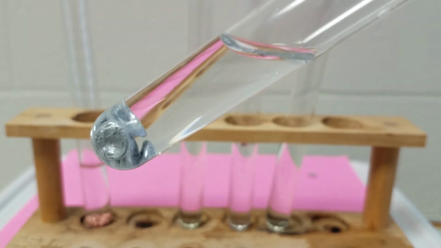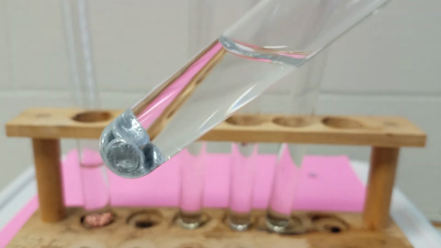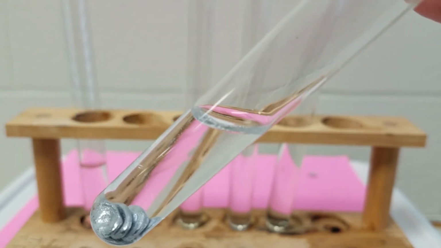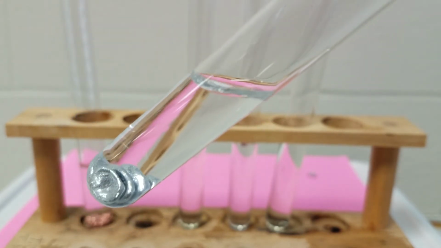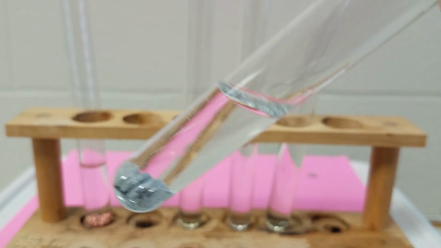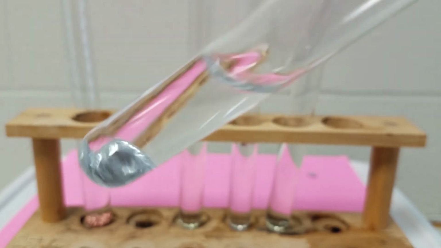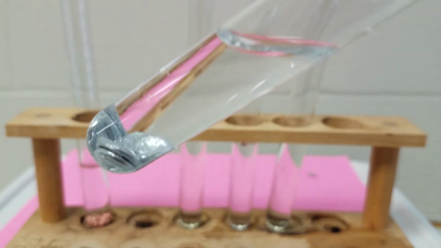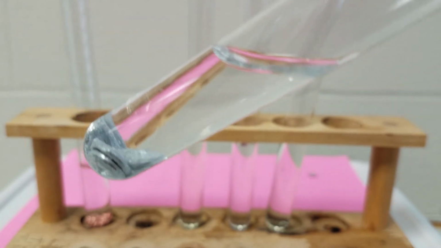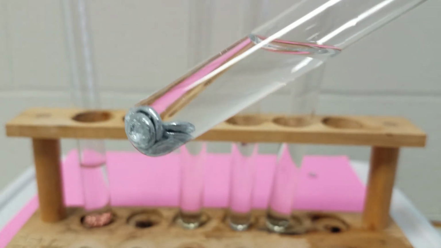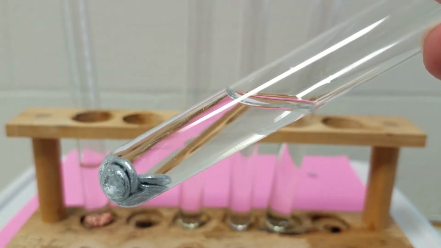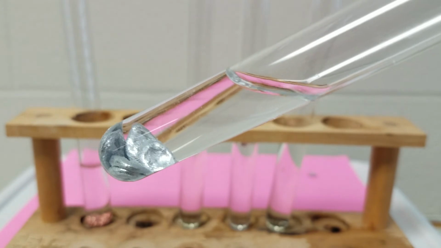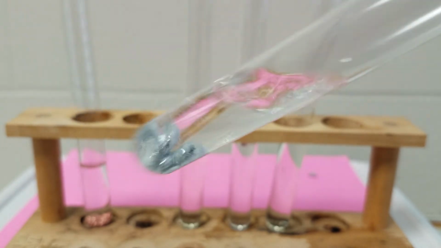Let me see if I can get this a little bit more in focus for you. If you look very closely, and if I give this a little shake, you'll notice it gets little fizzies in it. And if you look very closely at the zinc, you'll notice all of these little bubbles present on the zinc. You'll also notice that the zinc is getting darker. It's not as shiny anymore.